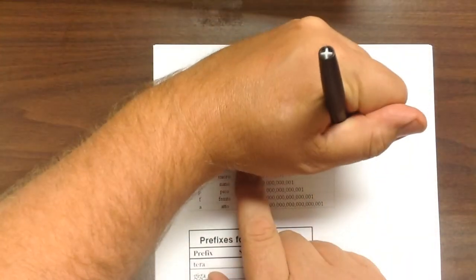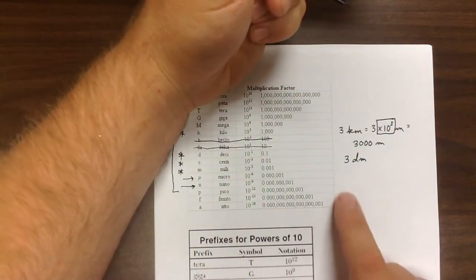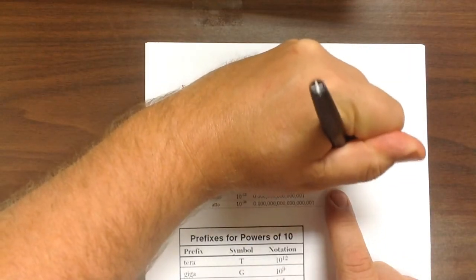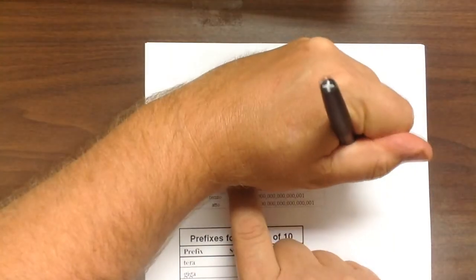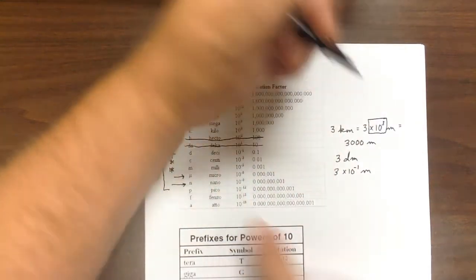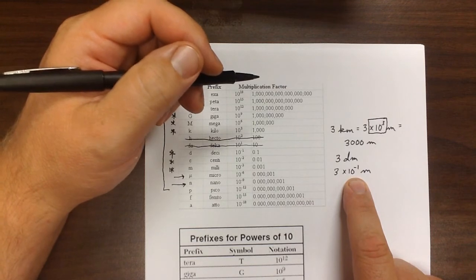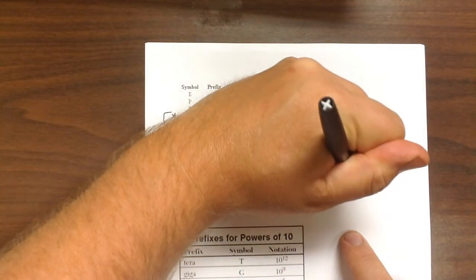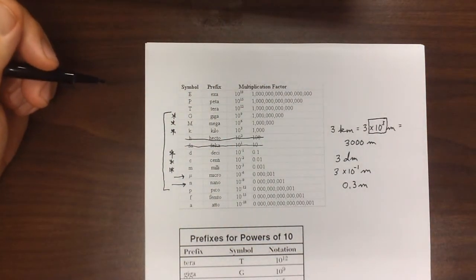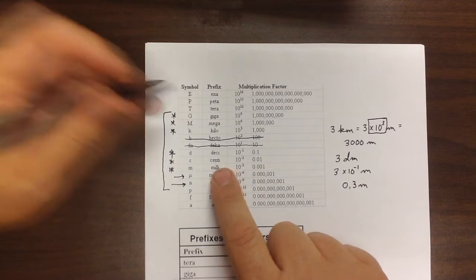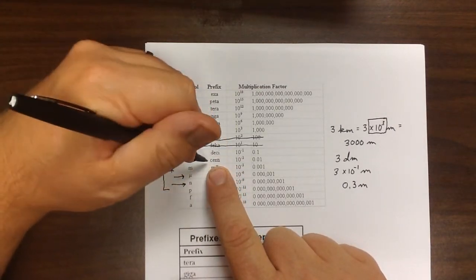So if we're talking about 3 decimeters, we're really talking about 3 times 10, and we know that deci means 10 to the negative 1. 3 times 10 to the negative 1 meters. And 10 to the negative 1 represents 0.1, so this would be equivalent to 0.3 meters, 3/10 of 1 meter. Centi is 1/100. It's a meter divided into 100 pieces.